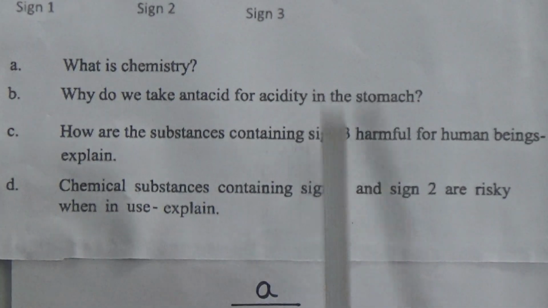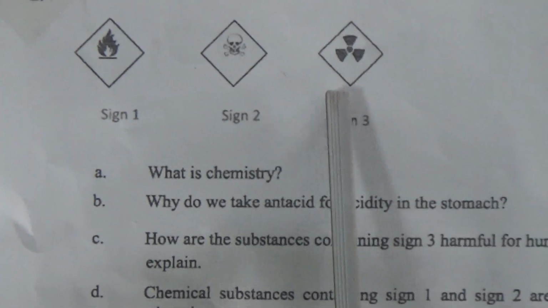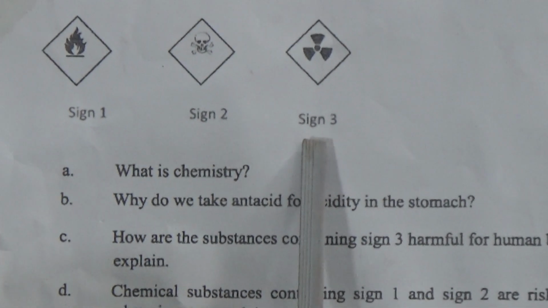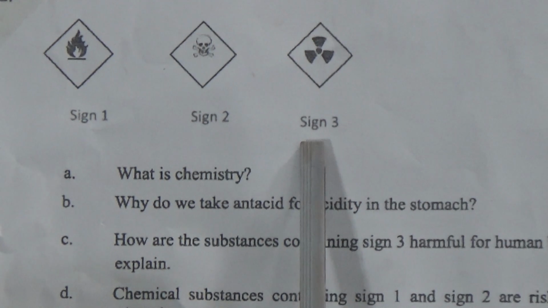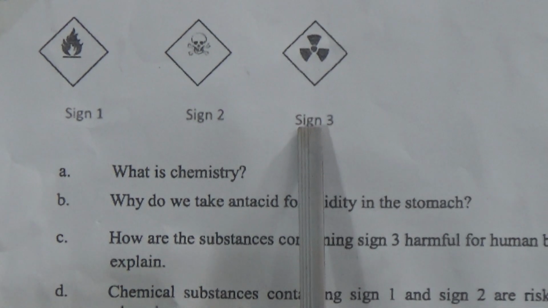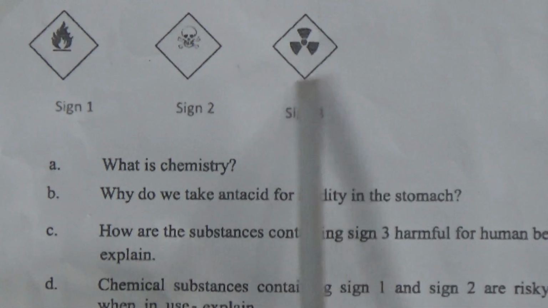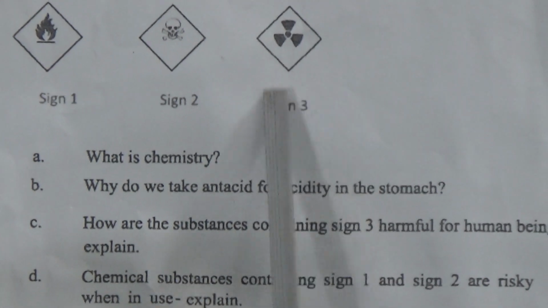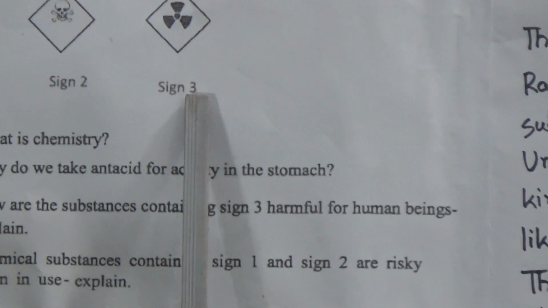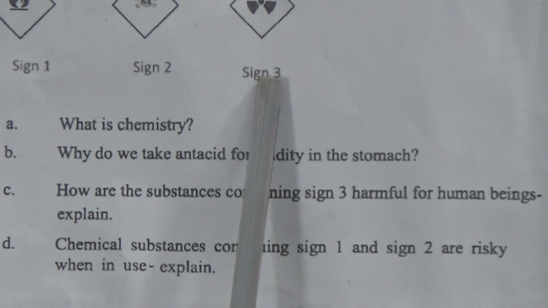Now question number C, how are the substances containing sign 3 harmful for human beings? Explain. Sign 3, look here, sign 3 is what? What does this sign indicate? It indicates radioactive substance, and if we use radioactive substances in a controlled way, we can use them in our medical science and for other purposes, but it is very dangerous if this radiation is not controlled or we can't control it, then much damage can occur.